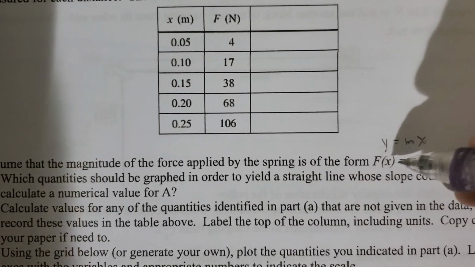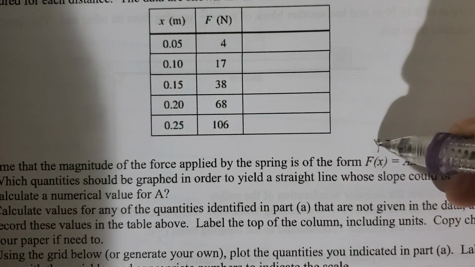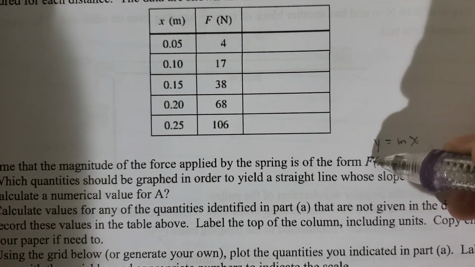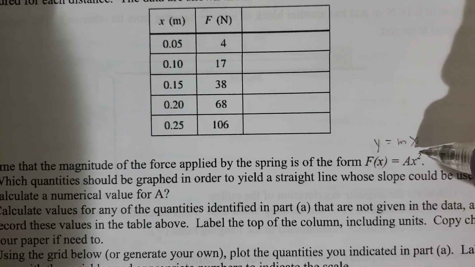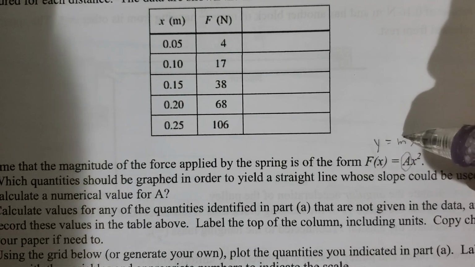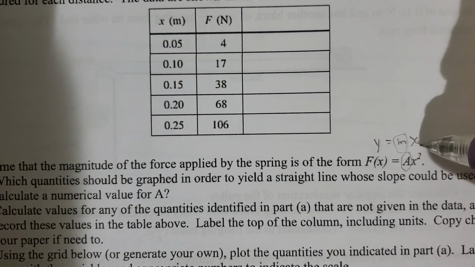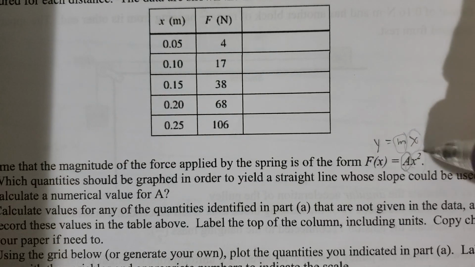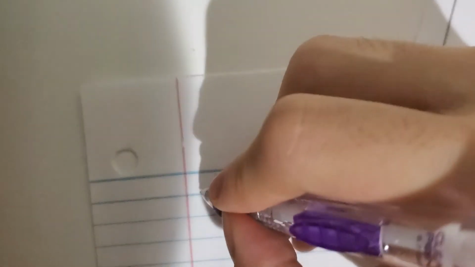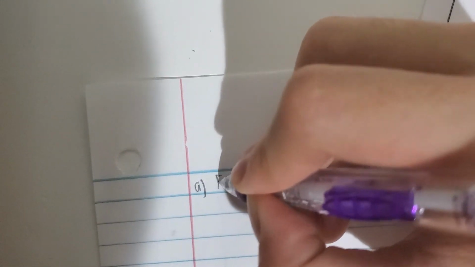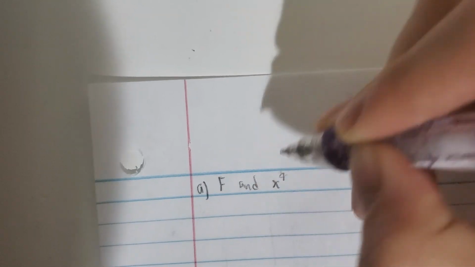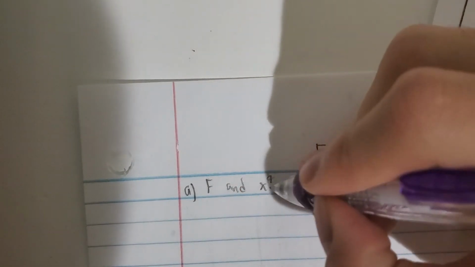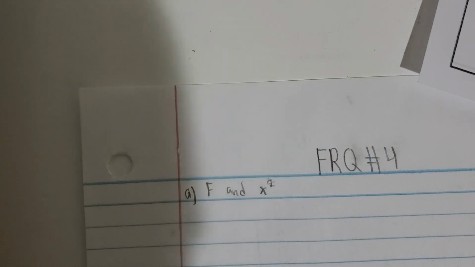Matching this with this equation, for our y-axis we're gonna graph f, and if a is our slope, m, that means our x-axis will be x squared. So the values we need to graph are force for our y and x squared for our x. And that's the answer to part A.